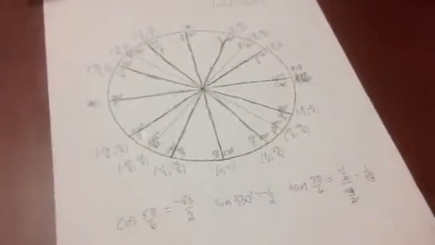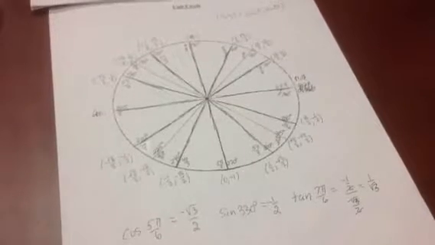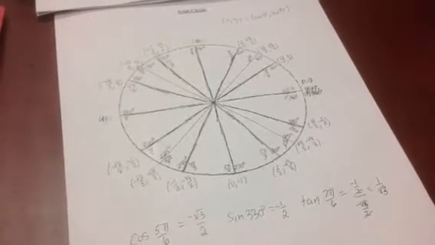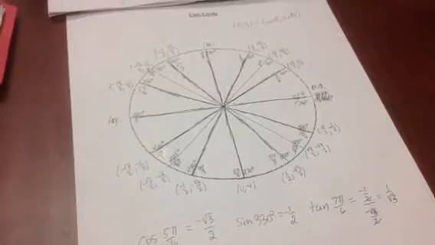So I can now use the unit circle. You'll have a quiz on the unit circle next week.